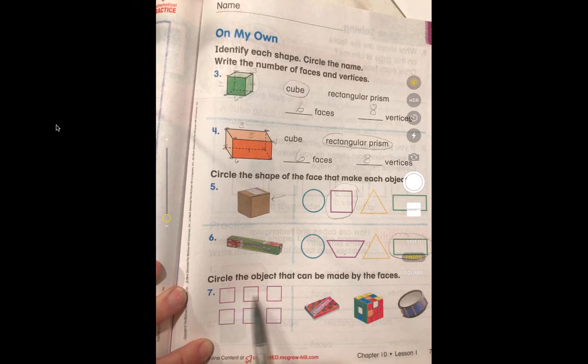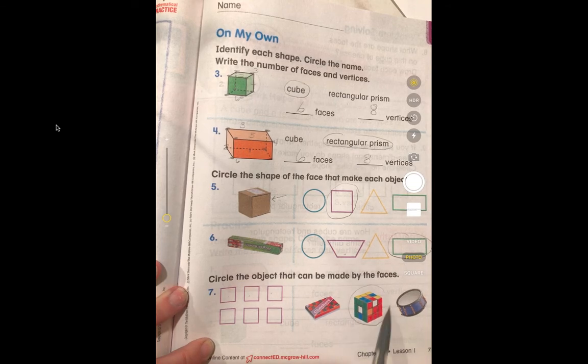Circle the object that can be made by the faces. So you have 6 faces. Would it look like that, that, or that? They're all the same size. Right, it would be the cube. That looks like a Rubik's Cube. All right, please turn the page.